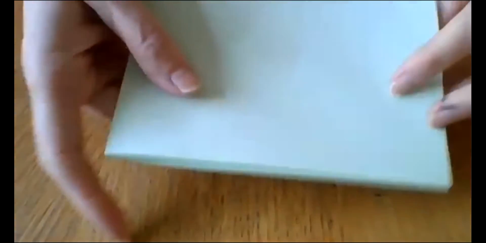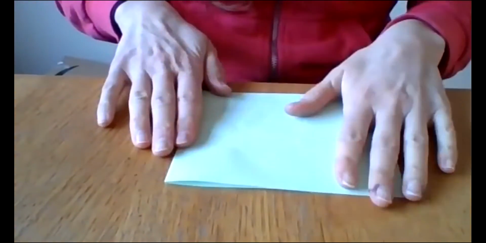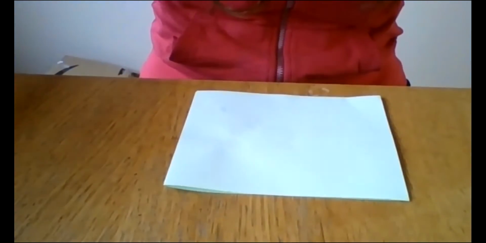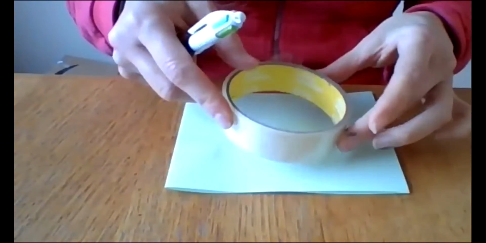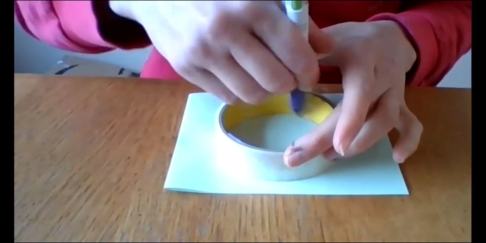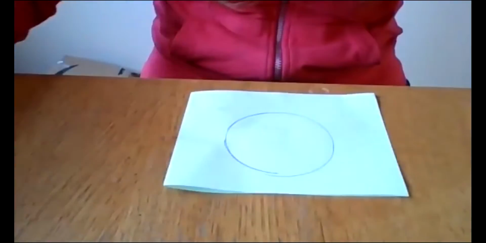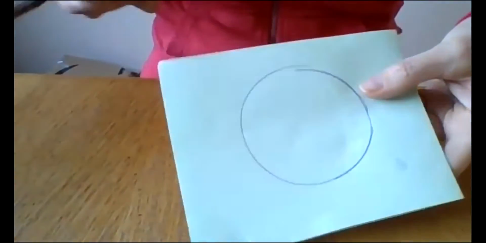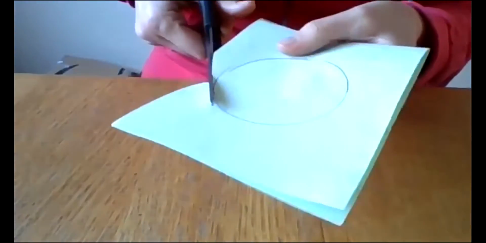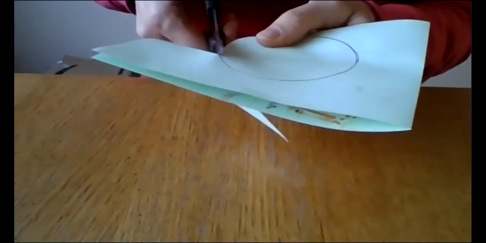So I have a piece of paper. I actually have a big piece of paper here, and I folded it in half, okay? Then I'm going to draw a circle. I'm just going to use my tape and trace around my tape in the middle. So now I'm going to cut that out. Because I've got two pieces here, it's going to get me two pieces the same.